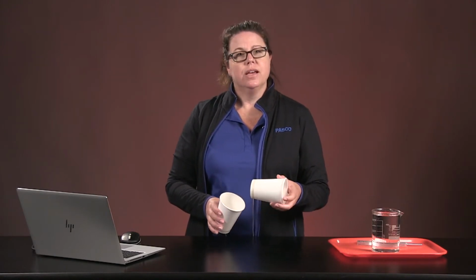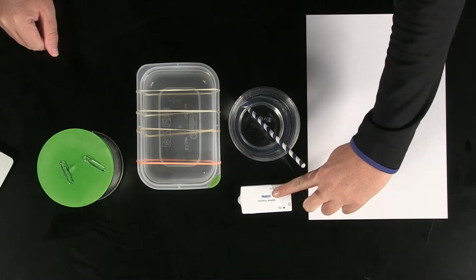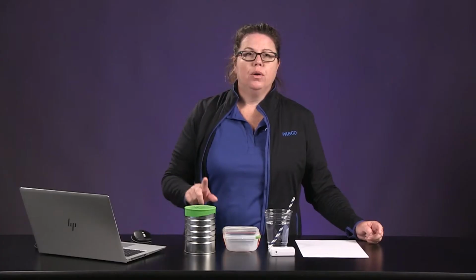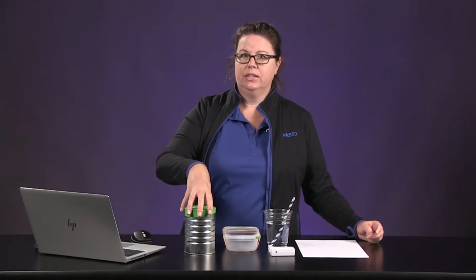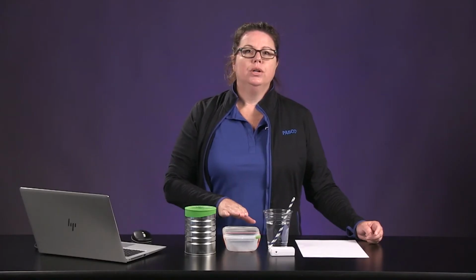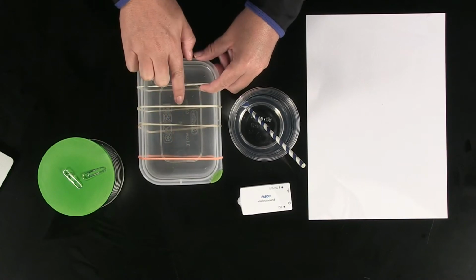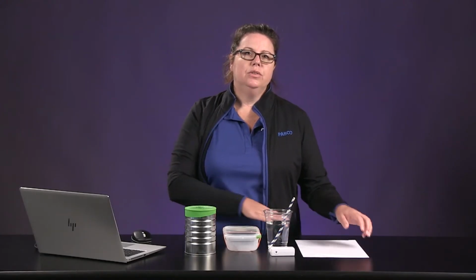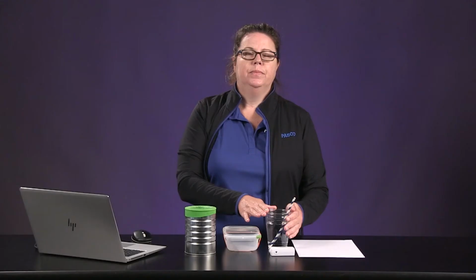Today, you will use various mediums to investigate how they create sounds. For this investigation, you will need a wireless sound sensor. For part 1, you will need a tin can with a balloon stretched over the top. Make sure you don't have any latex allergies. And then we're also going to have a couple paper clips. For part 2, we will use a plastic food container with several rubber bands stretched over it. Resembles a guitar. Then you'll need some paper and a cup with water and a straw.